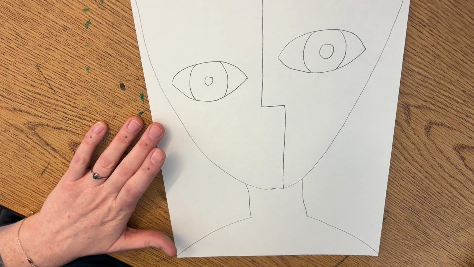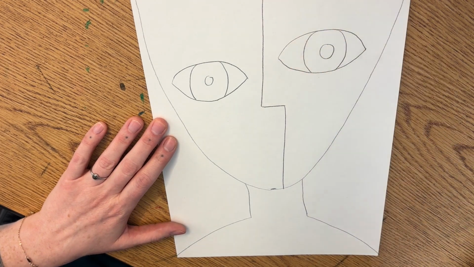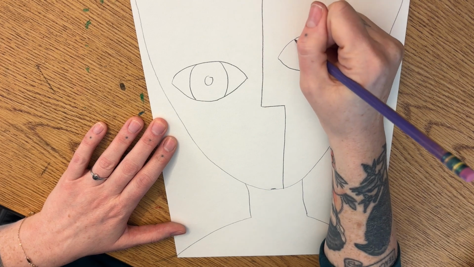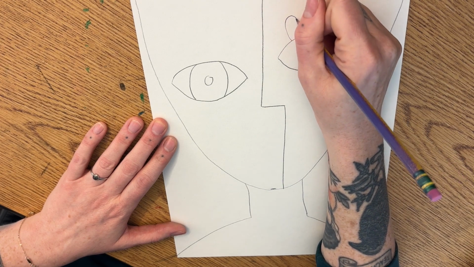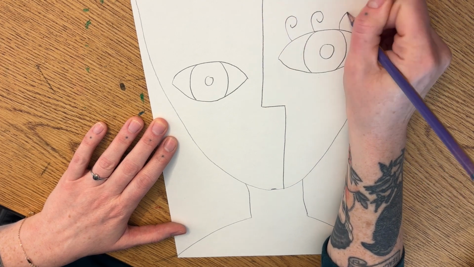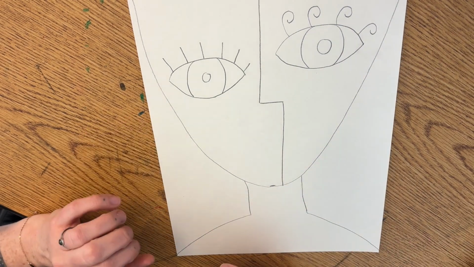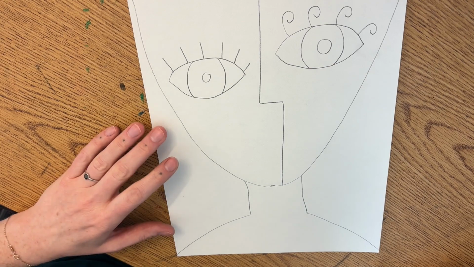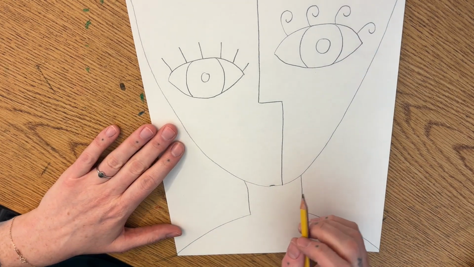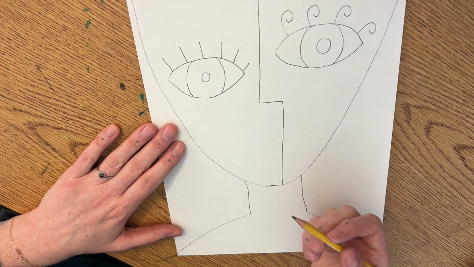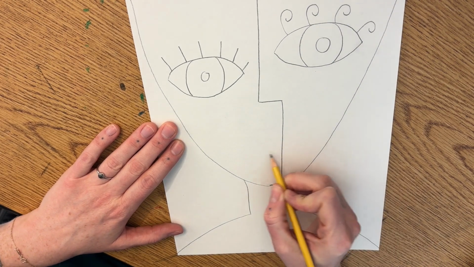And then think about adding some eyelashes. She had some really fun eyelashes. Some of them were straight, some of them were curved. So go ahead and have fun with those eyelashes. Okay, so now we're going to go ahead and work on the mouth. Again, lots of different shapes you can use for the mouth. So you can look at some of the picture inspirations, but you can also watch my example and see how I make the mouth.